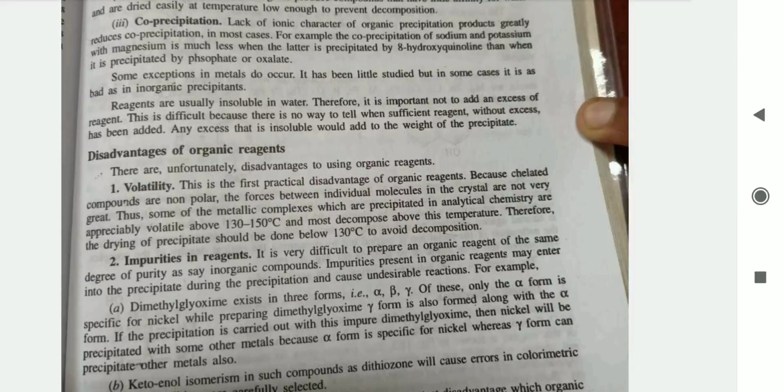Disadvantages of organic reagents. There are unfortunately disadvantages of using organic reagents. First, volatility. This is the first practical disadvantage of organic reagents because chelated compounds are non-polar. The forces between individual molecules in the crystal are not very great. Some of the metallic complexes which are precipitated in analytical chemistry are appreciably volatile above 130 to 150 degrees Celsius and most decompose above this temperature.